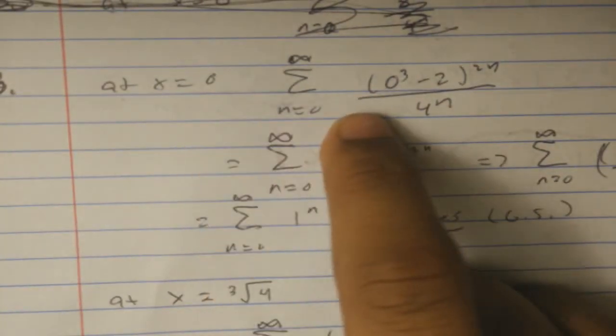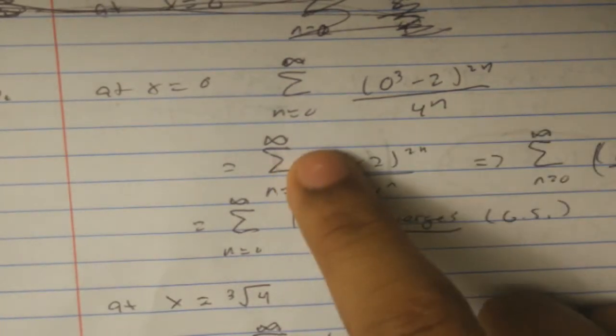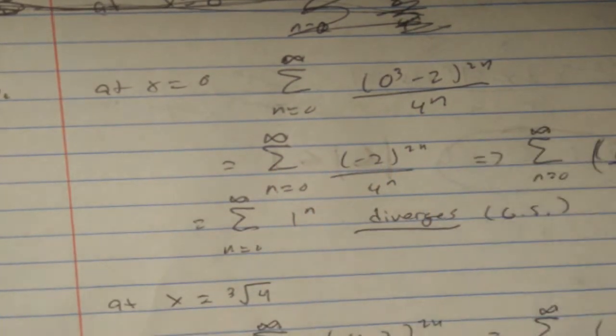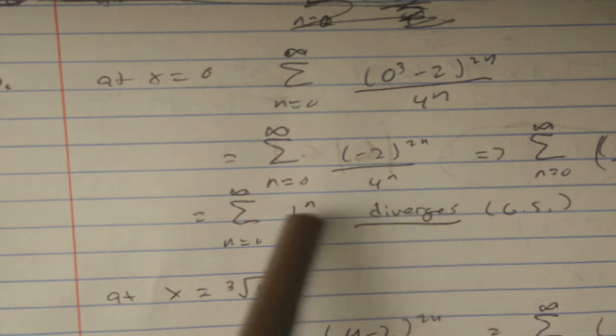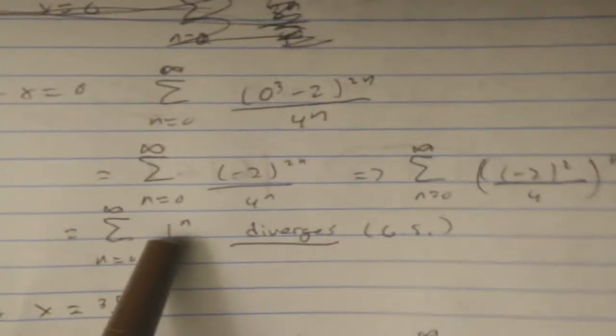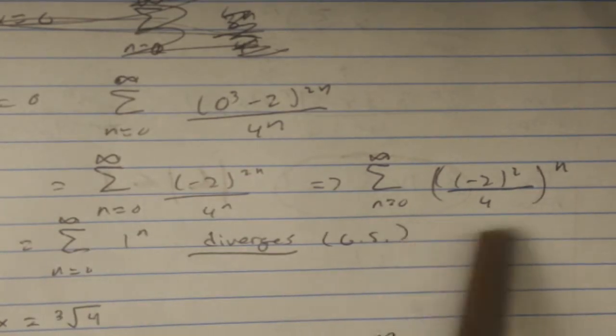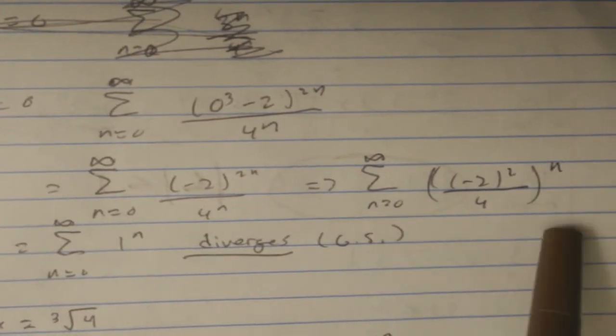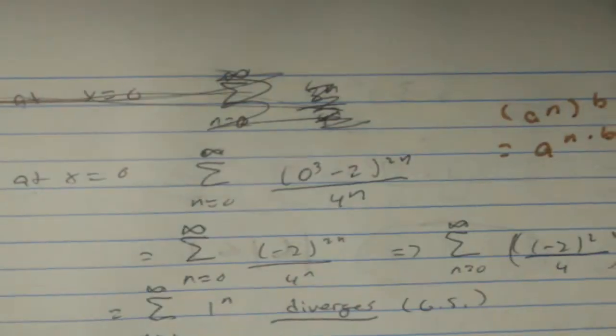So at x equals 0, the series becomes (negative 2) to the 2n over 4 to the n. Now, if you remember your rules with exponents, you can do the algebra right here. You know that a to the n times b to the n equals (a times b) to the n.